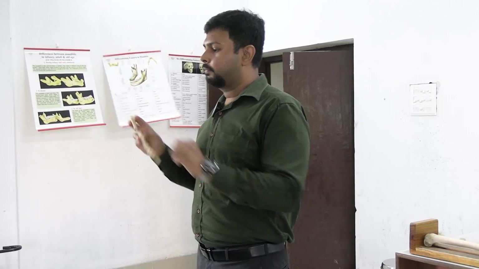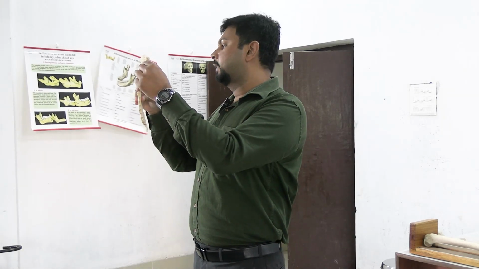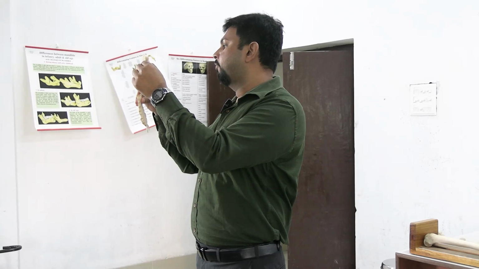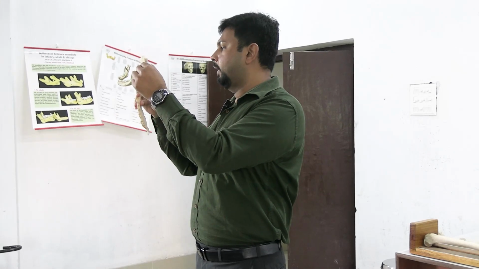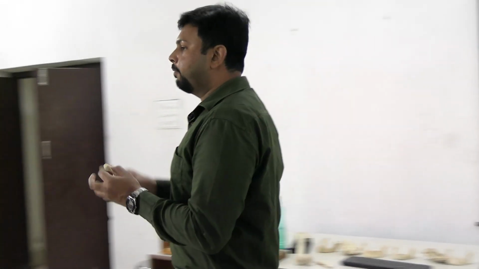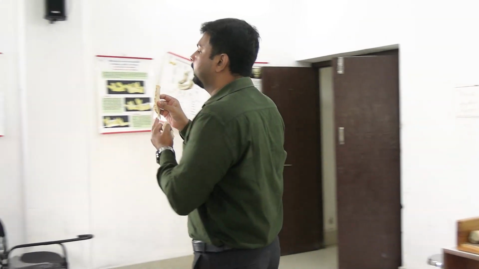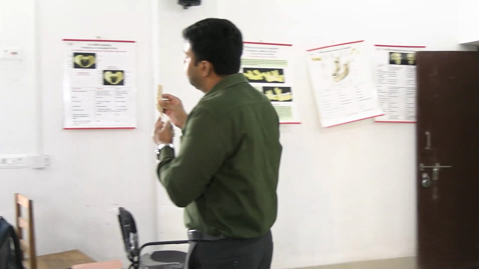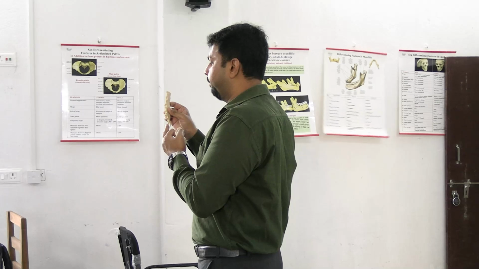Clear? So first ossification center, manubrium sterni, 5 months IUL, intrauterine life. Second ossification center, first sternebra, 5 months. Xiphoid process ossification center appears at 3 years.